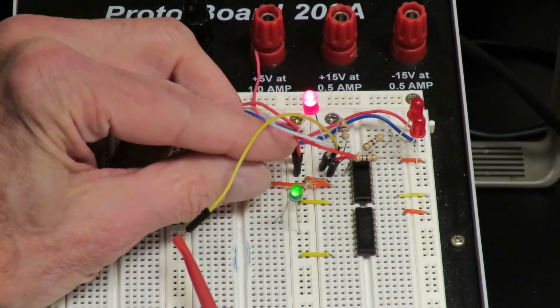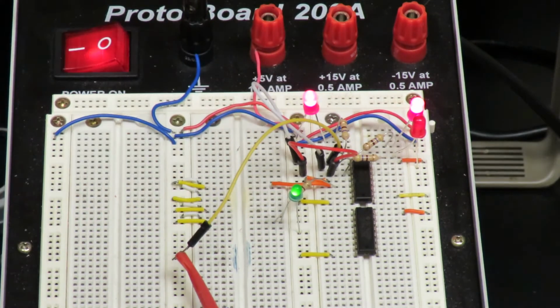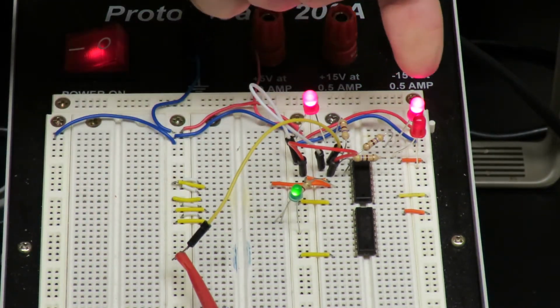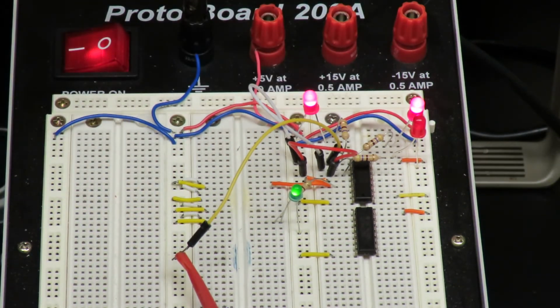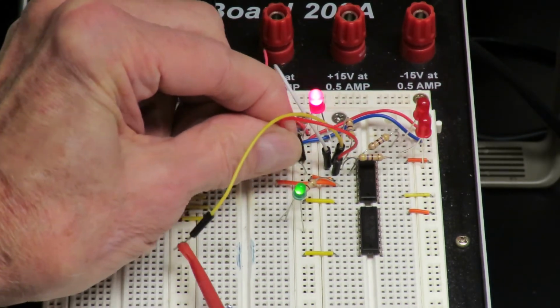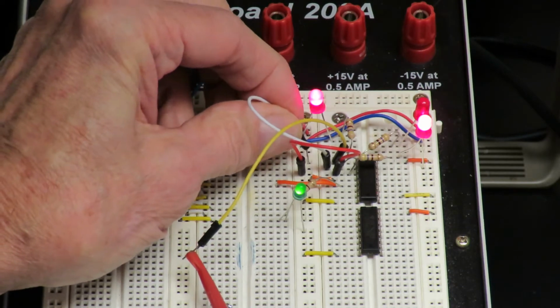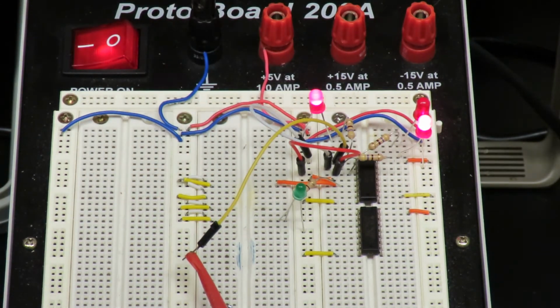Now I'll take and put 5 volts in on J. So J has 5 volts, K is grounded. You can see the input clock and the output. Now I'll ground J and put 5 volts in on K. And you can see the output there.